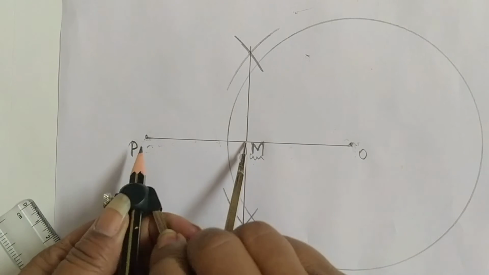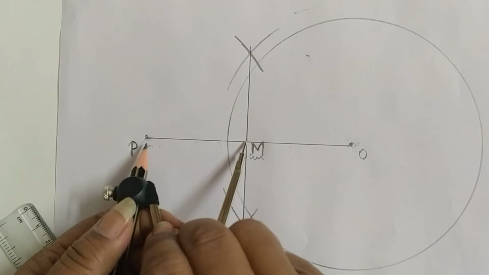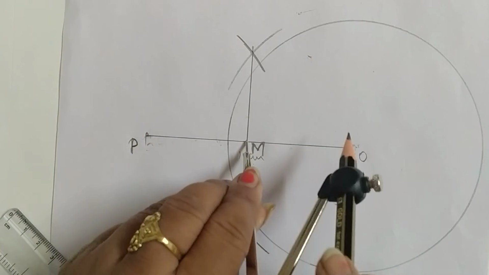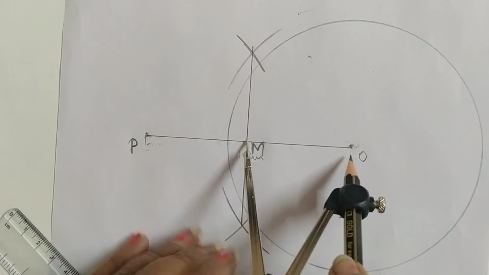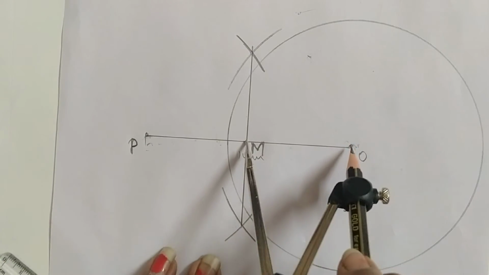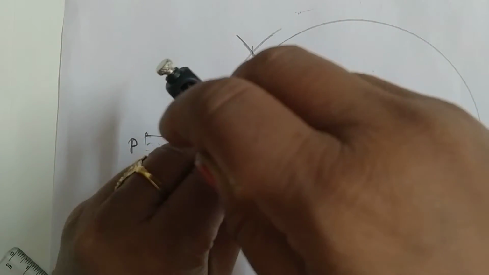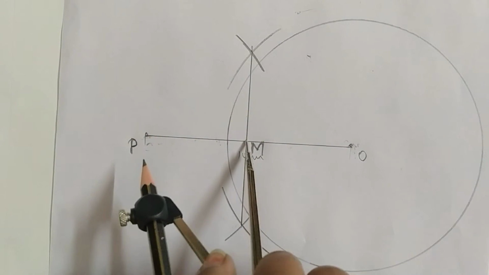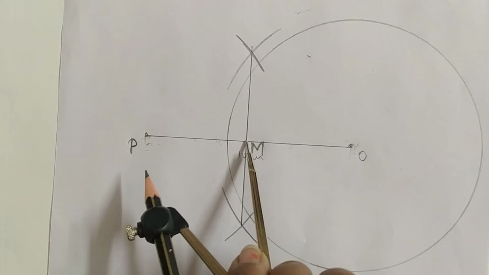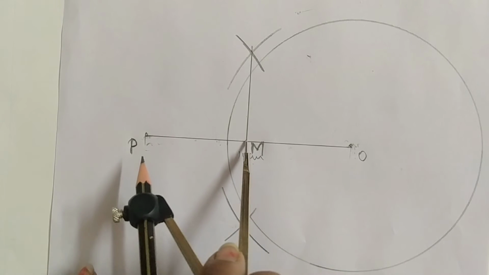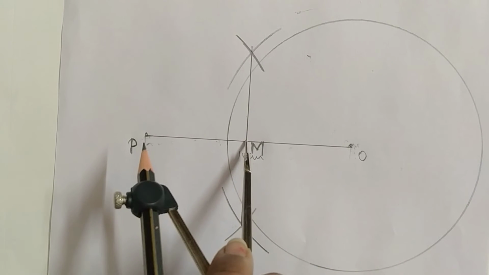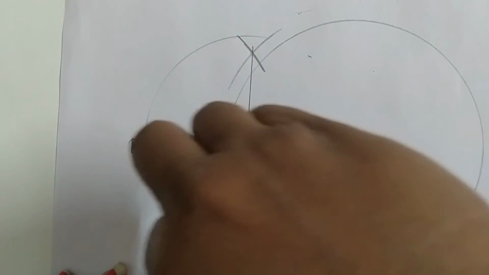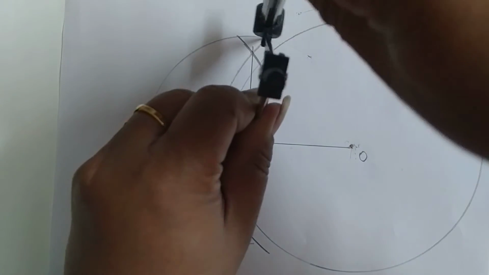अब हम इसे radius ले लेंगे. ठीक है, OMP will definitely equal to MO. Why? क्योंकि ये M is the midpoint. Now this is the radius from point M, and taking PM or MO, see, taking M as a center and taking radius either PM or MO, both are equal, we will draw a circle. This is important one. This is a very important step.